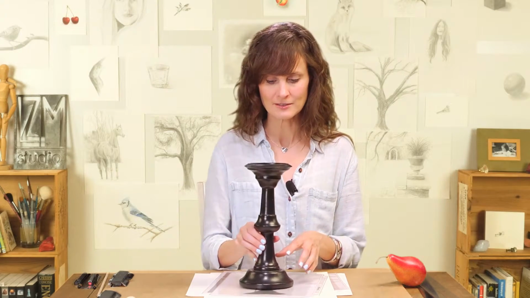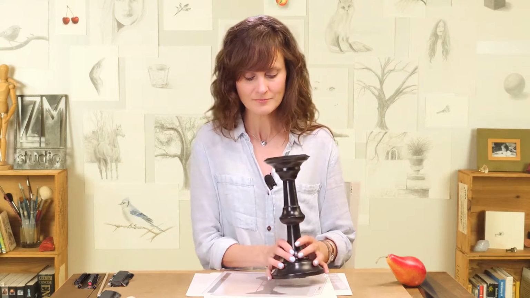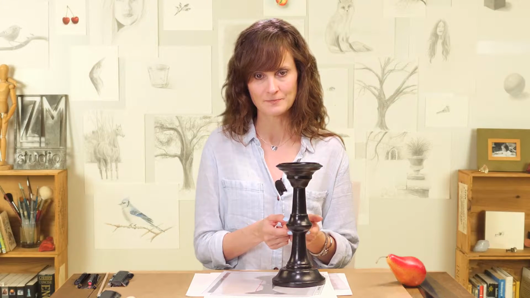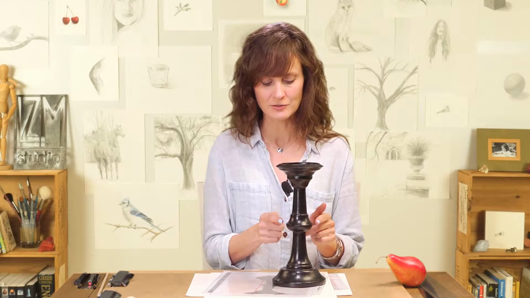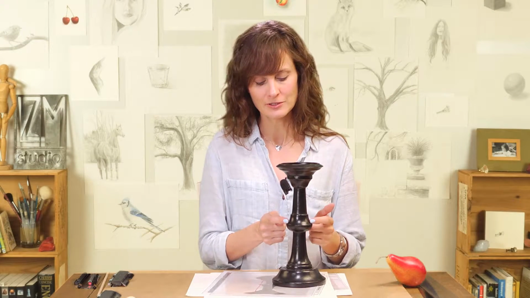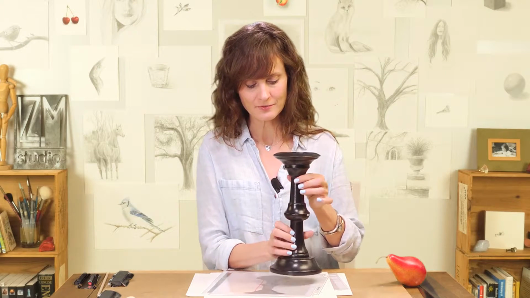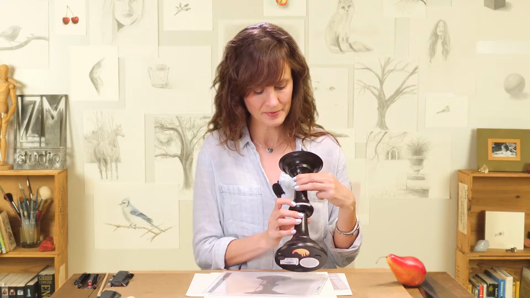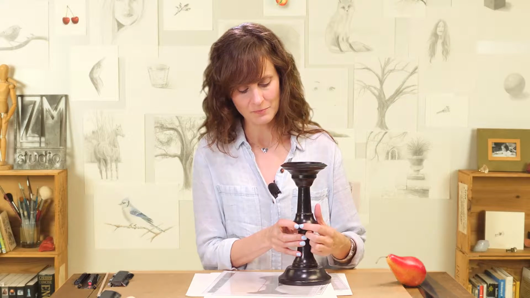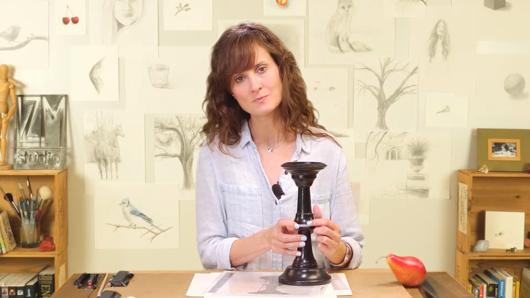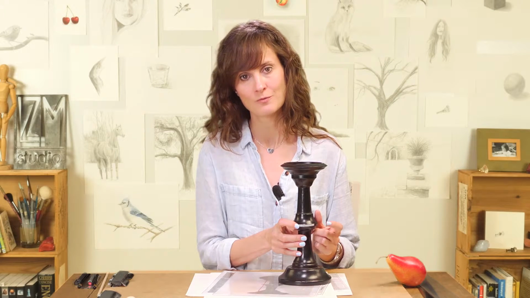So the first thing I want to look at is this candlestick. You can see there are a lot of curves here. And the area that we're going to look at is this middle curve here. And we're going to pay attention to where is the widest part of that curve. So you can see that the widest part is right here. When I turn this around, you can see that I've taken a piece of tape and I've put it right below the widest point of the curve. That widest point of the curve, I would consider the weight of the curve.